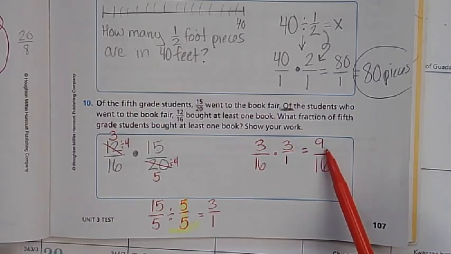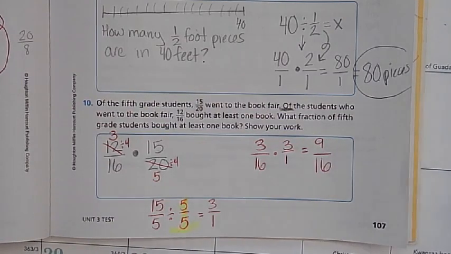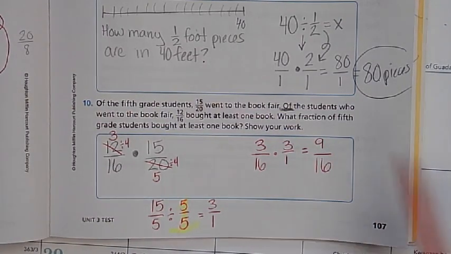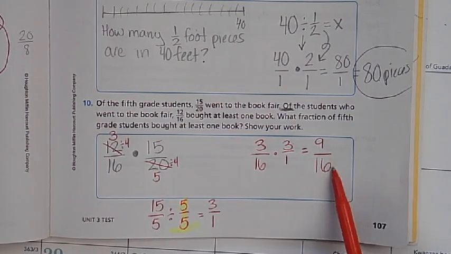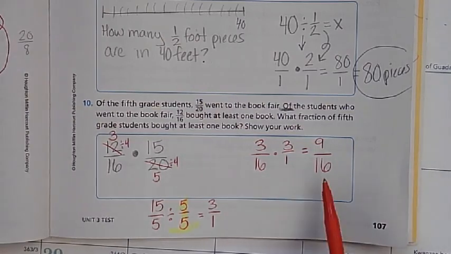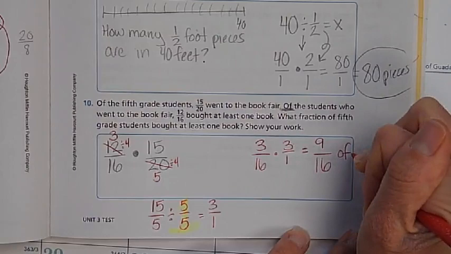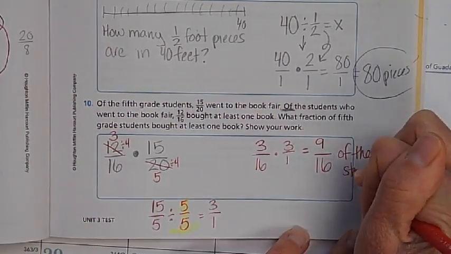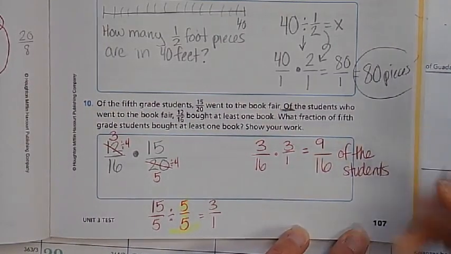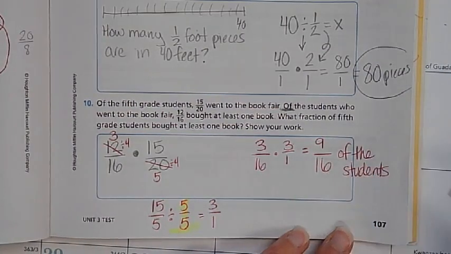I know the multiples of 9, 3 times 3 are the 2 factors that get me 9, so that doesn't help. 16, 2, 4, and 8. 16 doesn't get reduced, so I have 9/16 of the students. I have to think about the digits to see if I can reduce them.